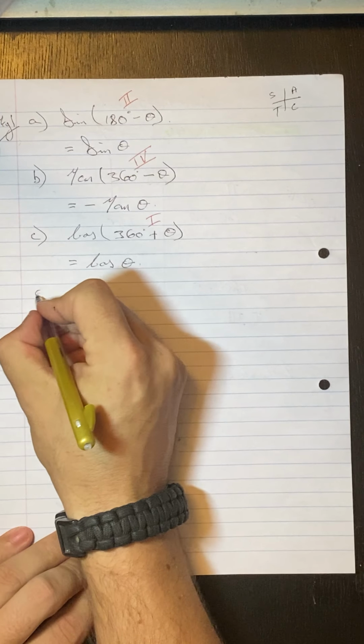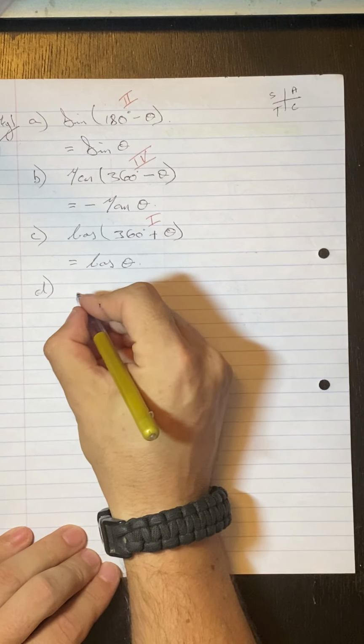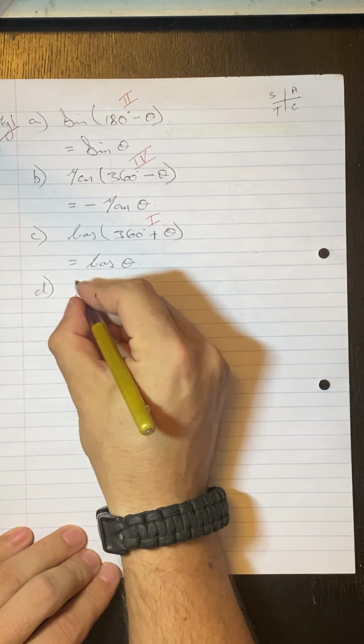Question D, sine 180 degrees plus theta. So 180 plus theta, if we have a look here, is in the third quadrant. So I'll label this third quadrant. And we know that sine in the third quadrant is negative. So this would be negative sine theta.